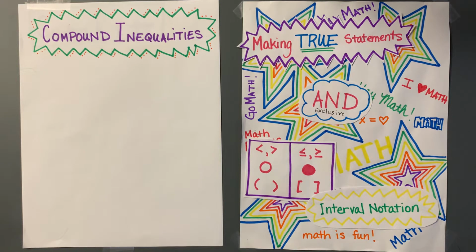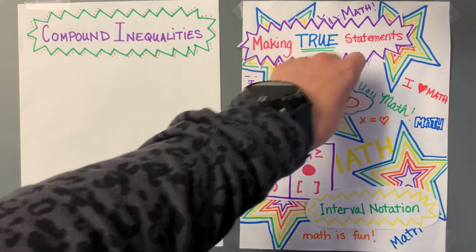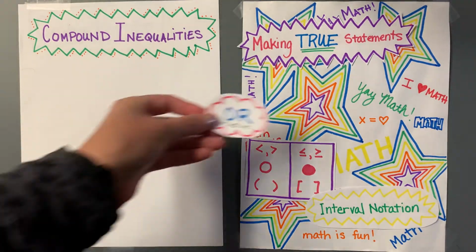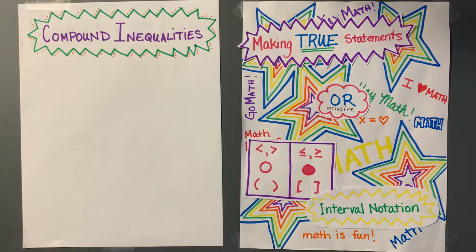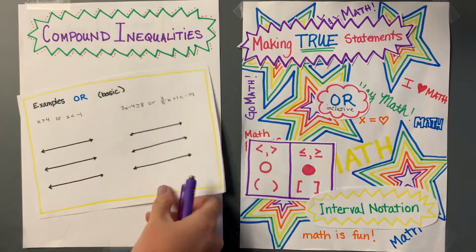Hey guys, welcome back. We are continuing to talk about compound inequalities. In our last couple of videos, we've looked at "and" inequalities, and we are now going to look at "or" inequalities. So remember, "or" is inclusive. It's everything that meets one criteria or another criteria. So let's start out with some simple cases here.